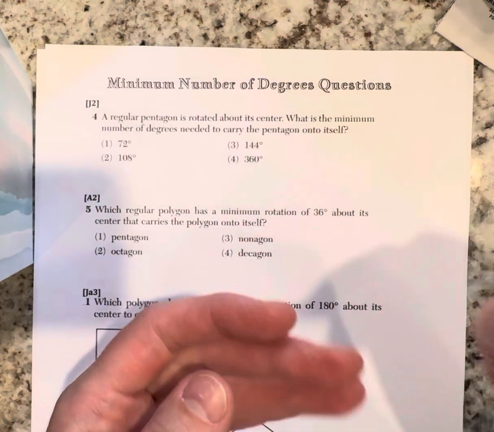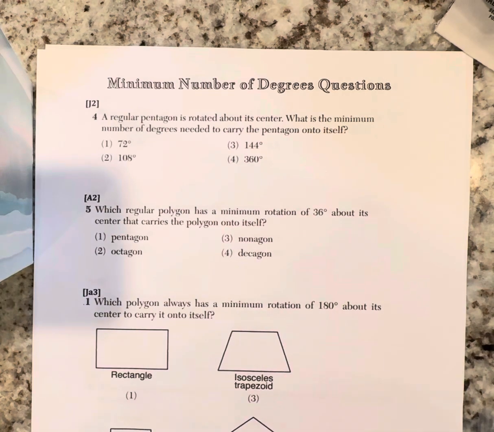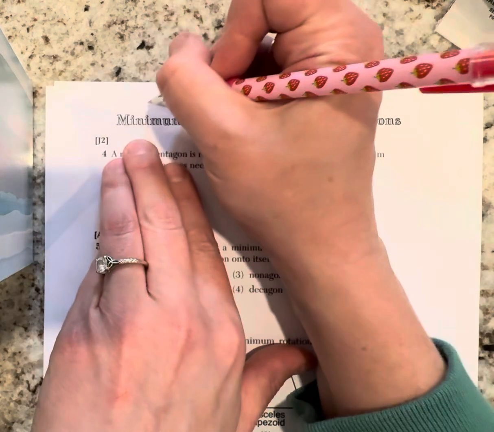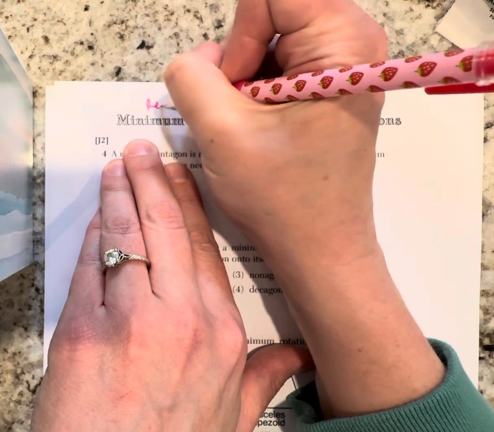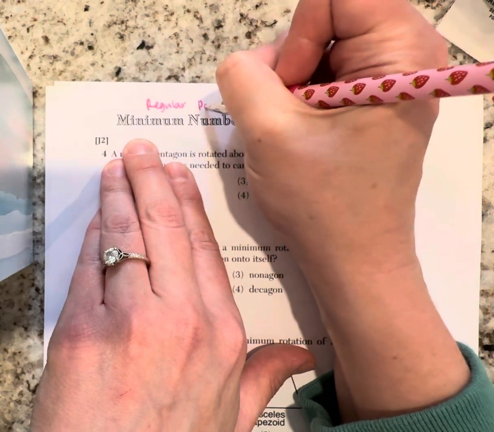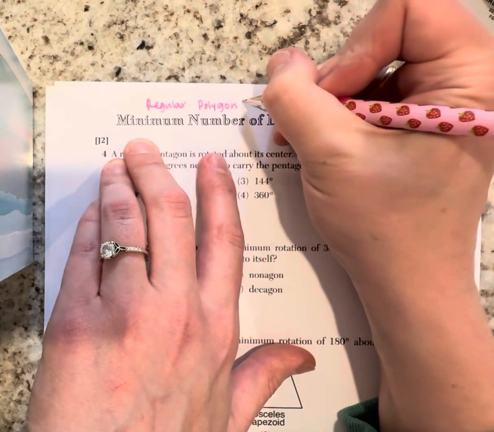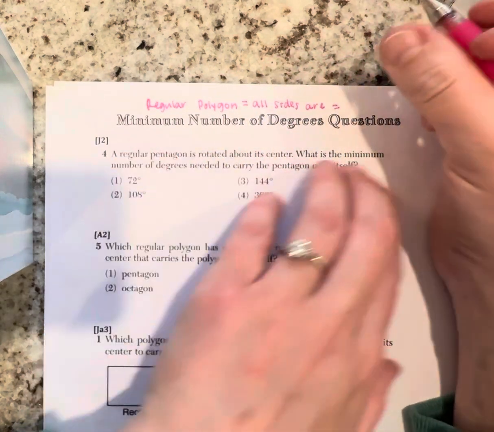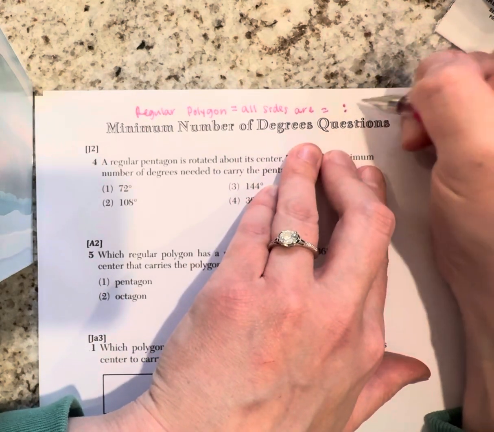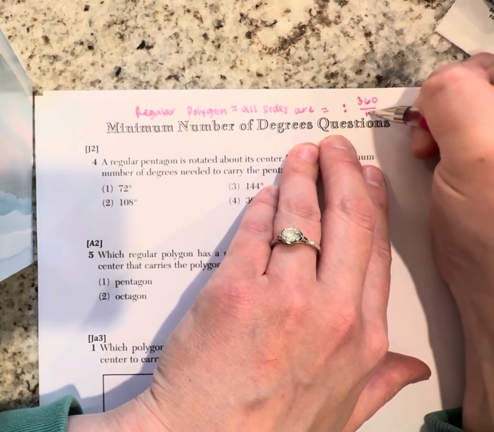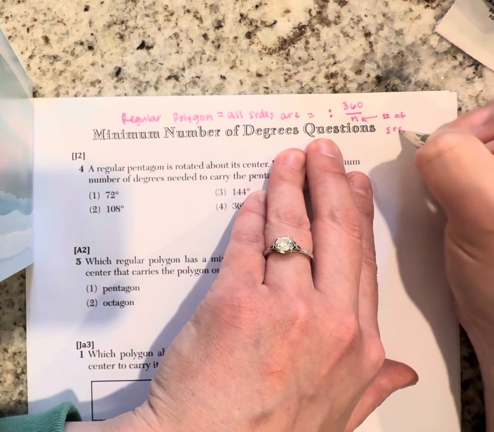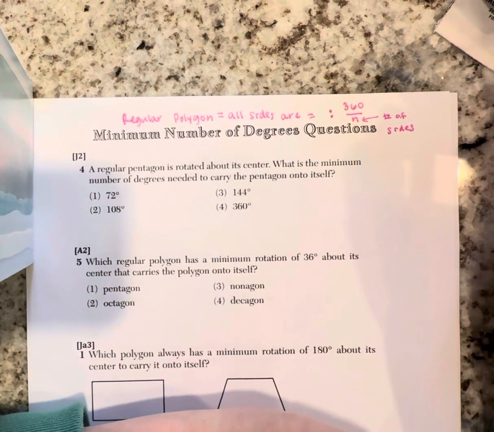Now, because a lot of shapes are regular, meaning the sides are all the same, there are some patterns that you can come up with if you have a regular polygon. One thing you can do to find the minimum number of degrees for any regular polygon, which means one where all the sides are equal, is take 360 and divide it by n, where n is the number of sides. This will give you the minimum number of degrees you can turn it.